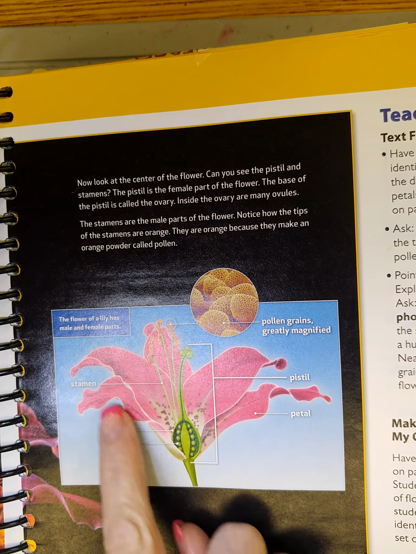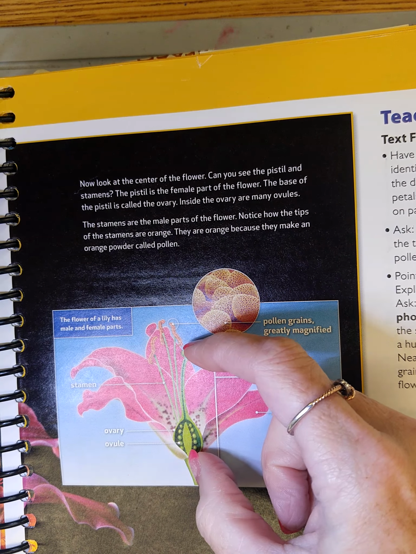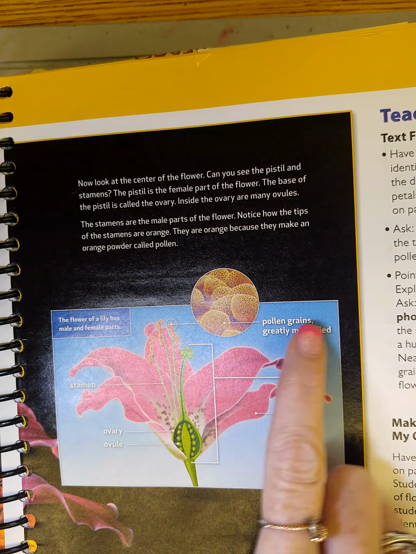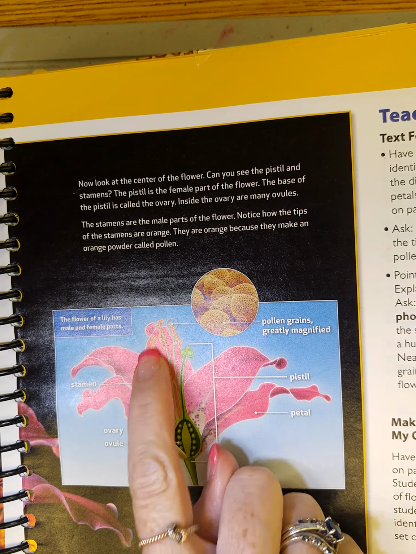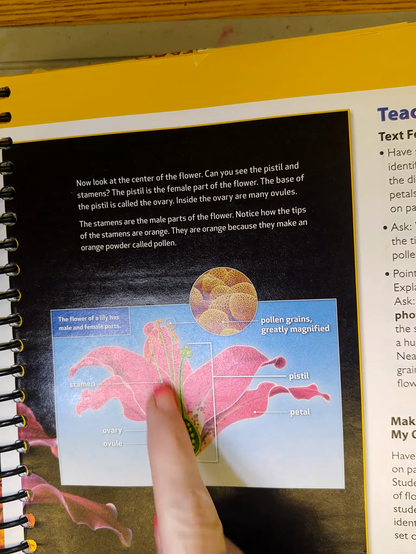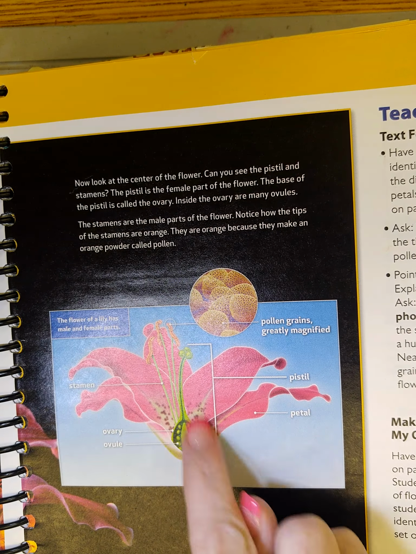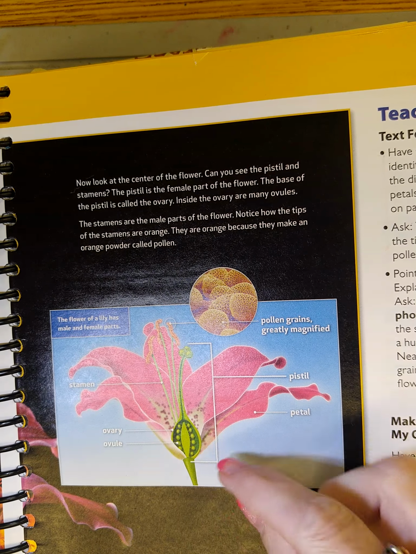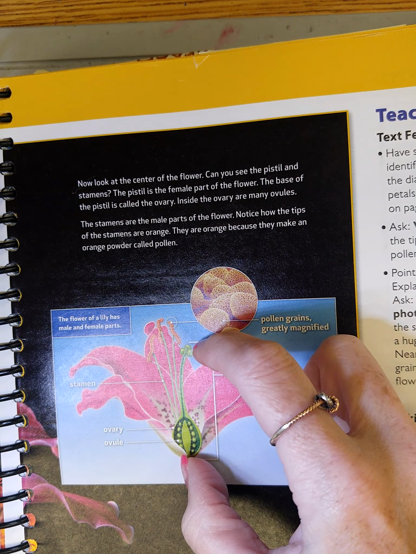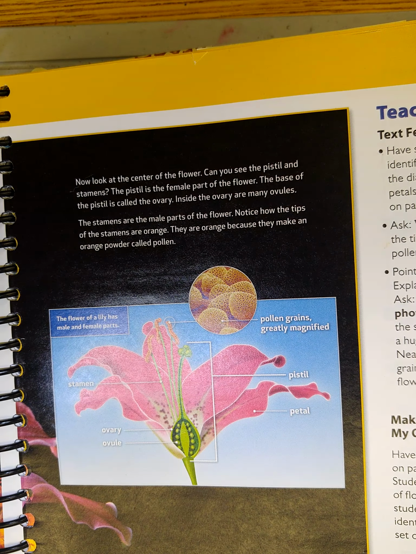So you can see this is the buildup of the flower. Here are the petals. This long portion here is the pistil. This here, the yellow part, is the pollen. The little sticks that make the pollen is the stamen. This is the ovule or the ovary. That will help you know that the pistil is the female part of the flower and the stamen is considered the male part of the flower.